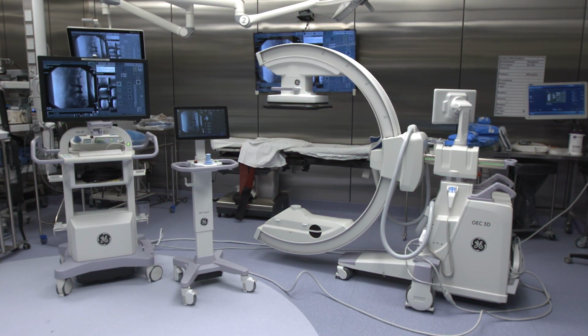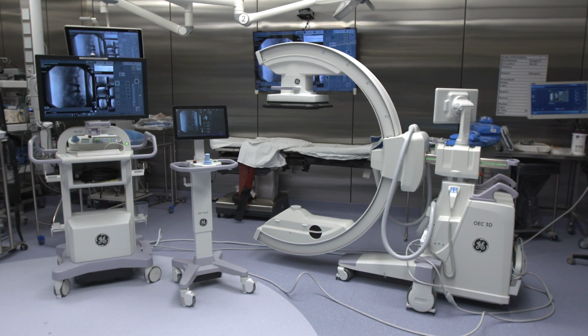If there are surgeons who have reservations about considering the OEC 3D, especially in an ambulatory surgery center, I would highly encourage them to do a trial of the device to see if it meets their needs for image quality. I think they'll find that it's a fiscally responsible decision. It is a lighter footprint, smaller device to use in sometimes crammed operating rooms that you see in surgery centers.